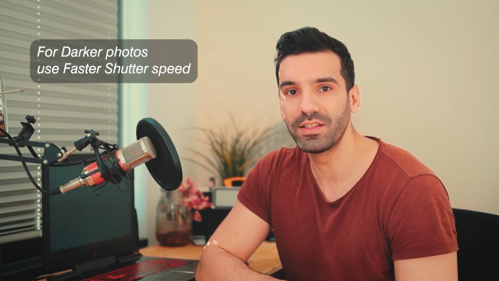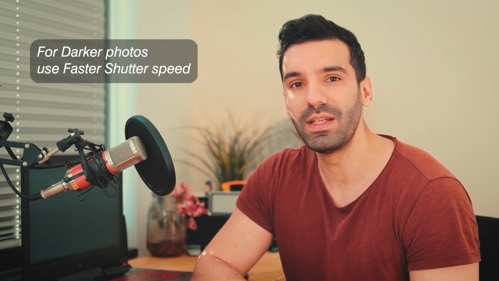So when you want a brighter photo, you have to make the shutter speed slower to gain more light. On the other hand, if you want to make your photos darker, you have to make the shutter speed faster. To freeze the motion, you have to use a higher shutter speed. And also, if you want to have motion blur, you have to lower your shutter speed to achieve that.